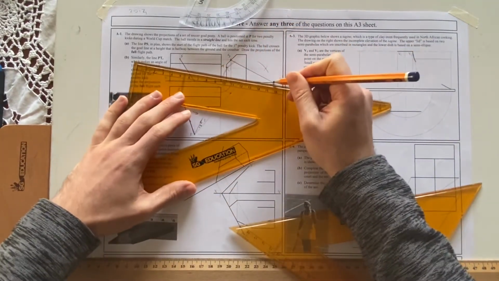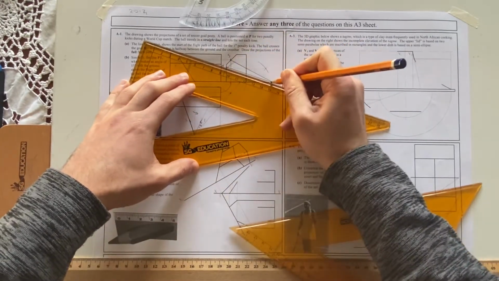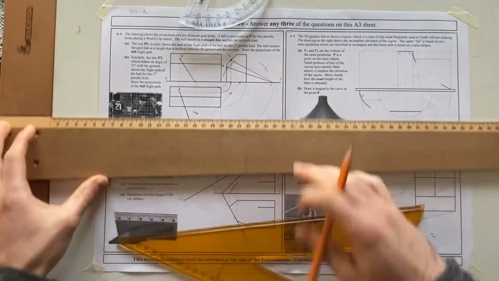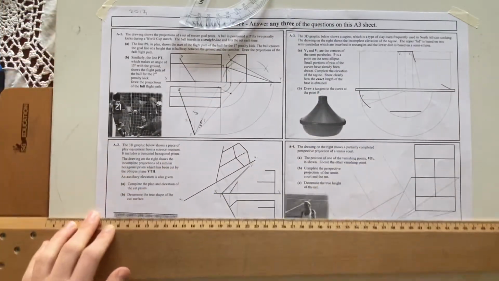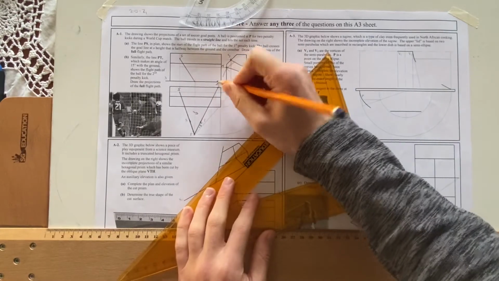And you can see the ball hits the back of the net at that point there. And we take T across. And we take T up then from here. So there's T where it hits the back of the net there.